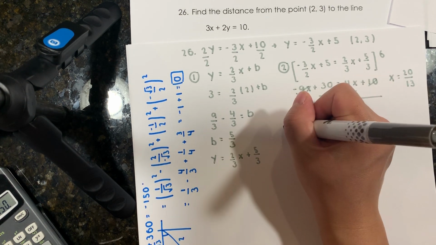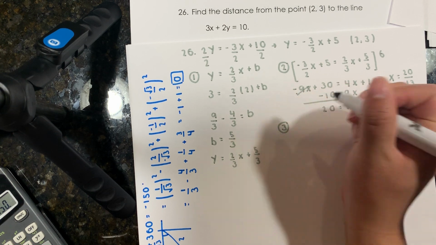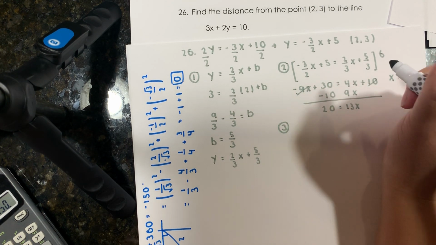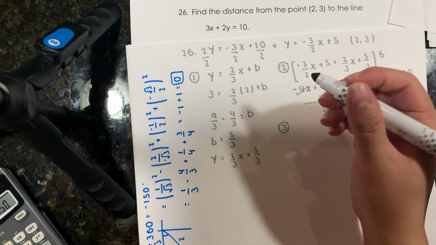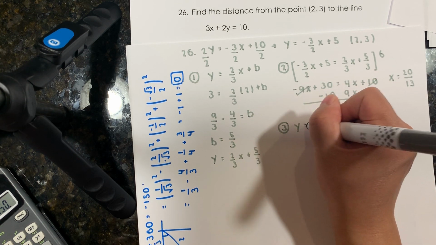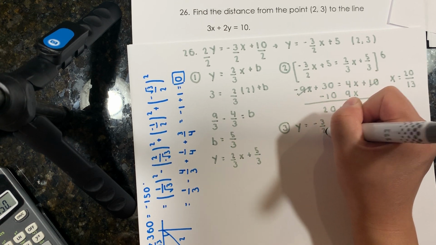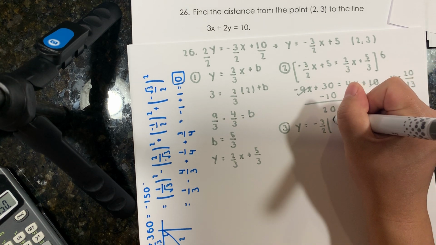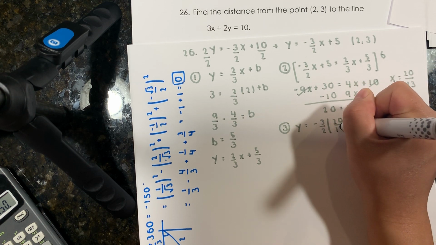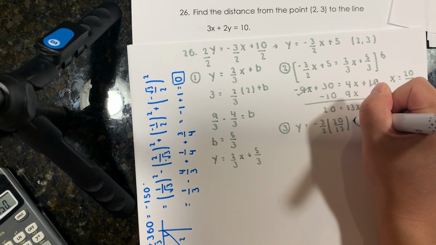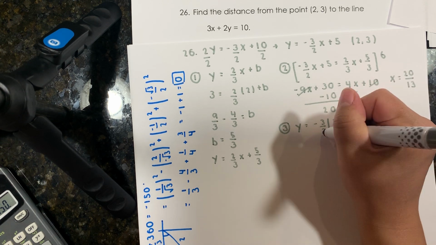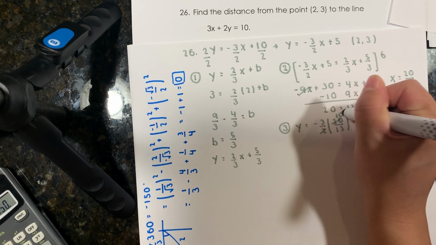But step number 3 then is to solve for what y would be equal to. Let's just plug it into the top equation. So that would be -3/2 times 20/13 plus 5. 2 goes into 20 10 times.